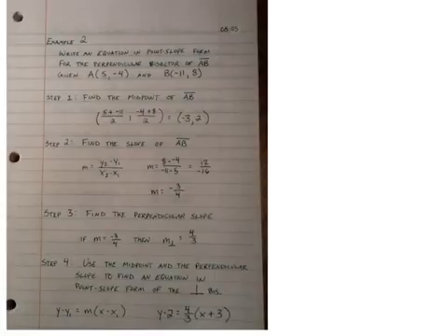There's a question quite similar to this on the skill test and the post test for the unit. Example 2. Write an equation in point slope form for the perpendicular bisector of segment AB, given that A is at 5, negative 4 and B is at negative 11, 8.